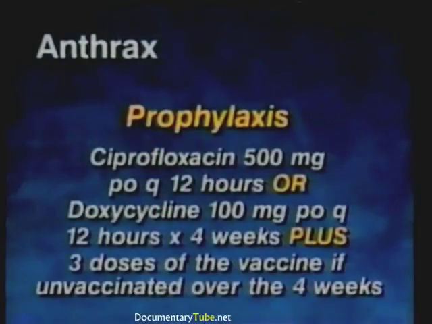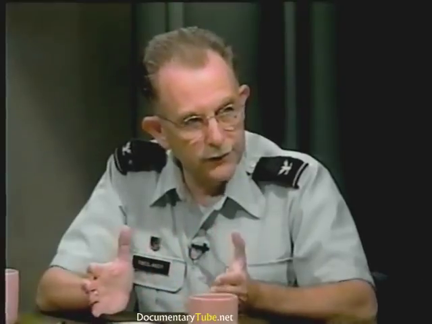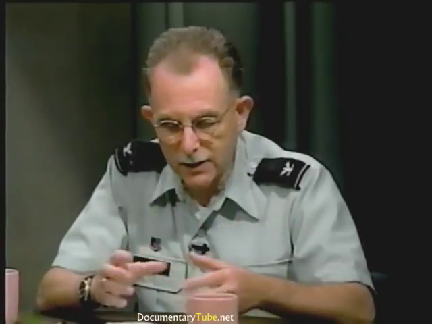But that would include use of antibiotics such as ciprofloxacin or doxycycline for a period of 4 weeks, plus the beginning of vaccination, and that would require 3 doses over a 4-week period. And the reason for this is because the spore can persist in the body for a prolonged period of time. So that's the reason to have combined antibiotics plus vaccination.